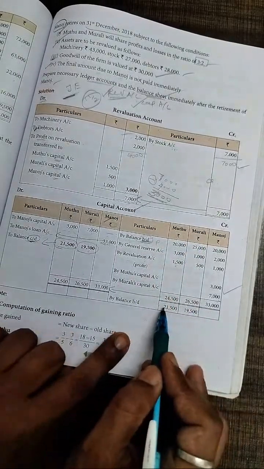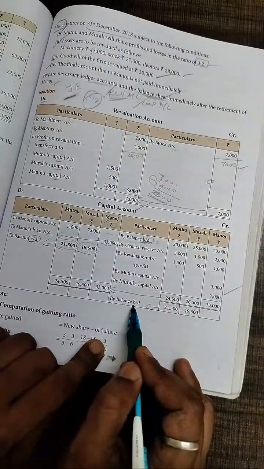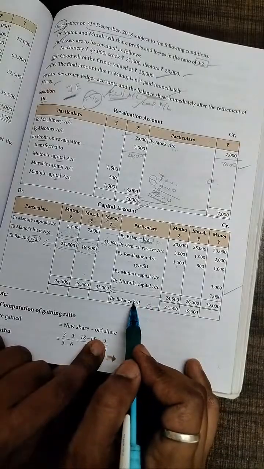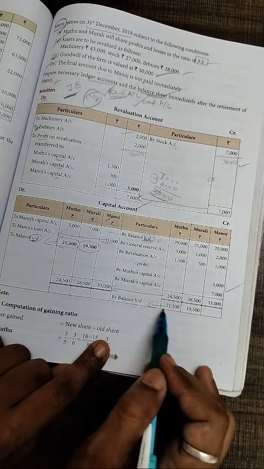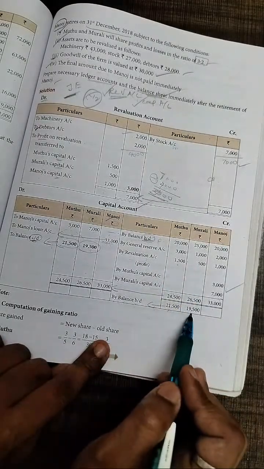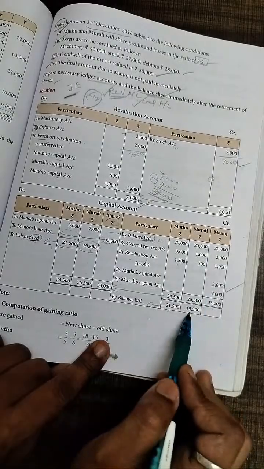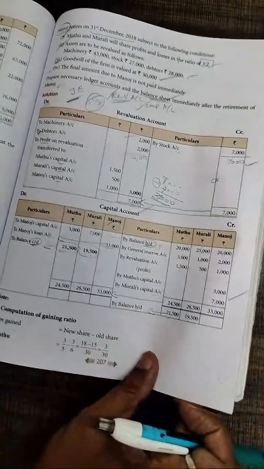Against this value you are going to write 'By balance brought down' on the credit side. By balance brought down means opening balance. So the opening capital for Muthu is 21,500, and the opening capital for Murali is 19,500 rupees. So we prepared the capital account.